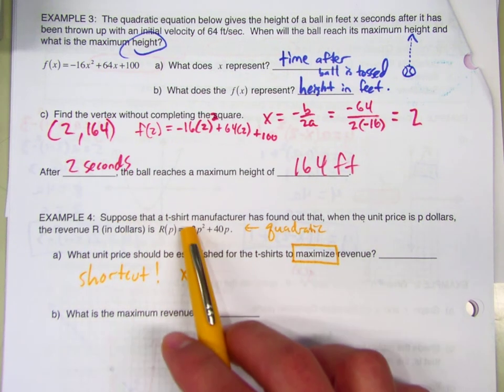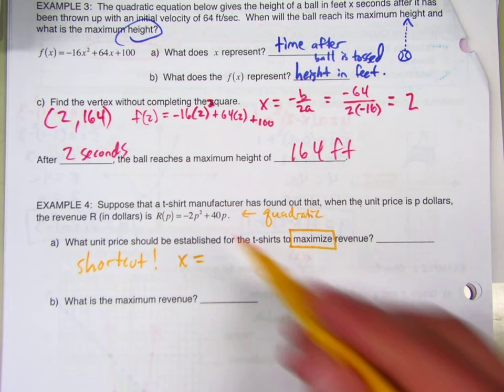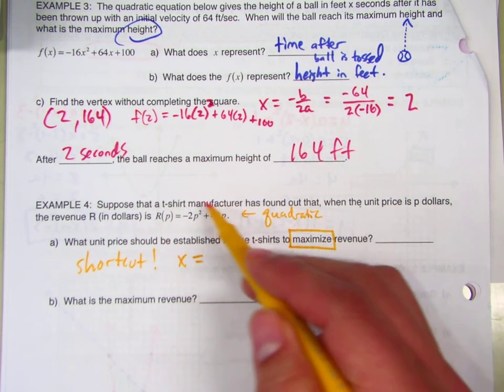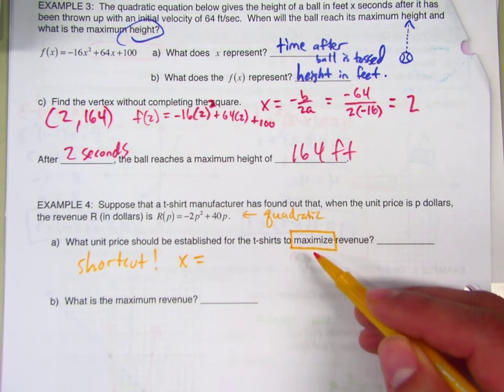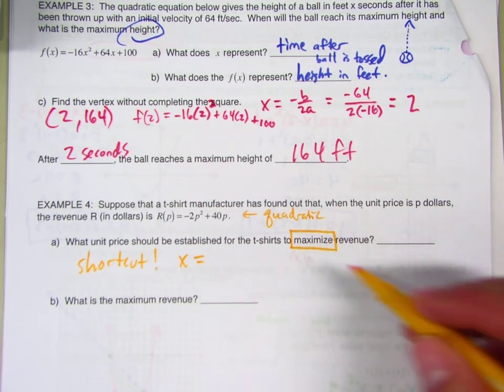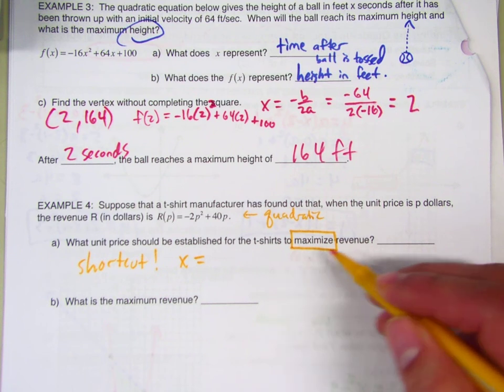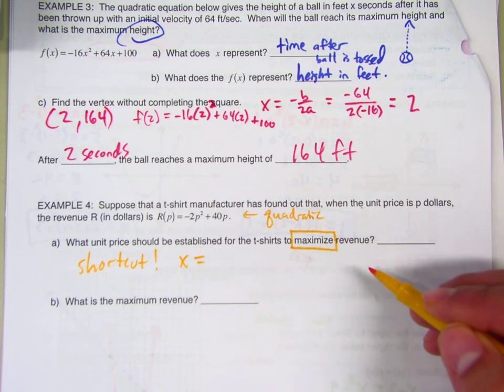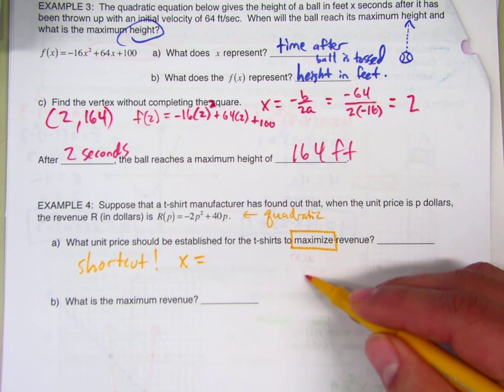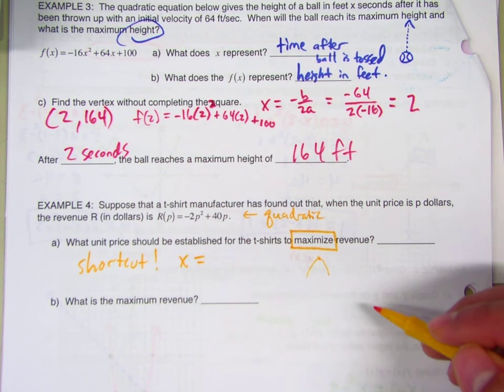Here, different model, different scenario, but this is still a quadratic equation, and it still wants us to maximize, or find the max. What other word could we see here that would still have us finding a vertex? This one has maximize, right? What's the other scenario?